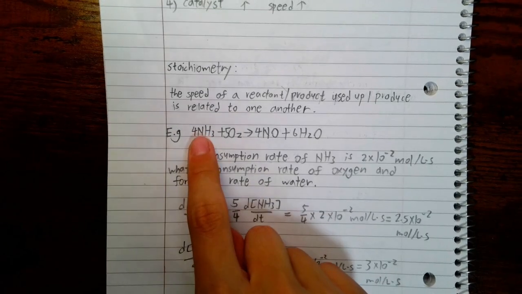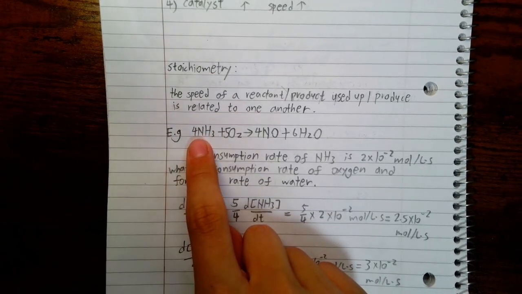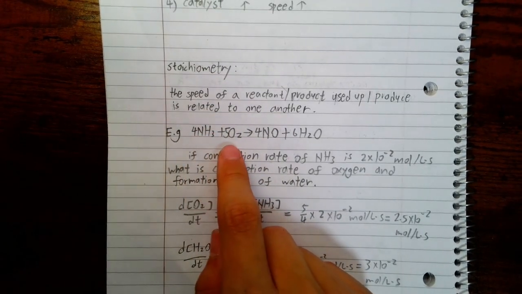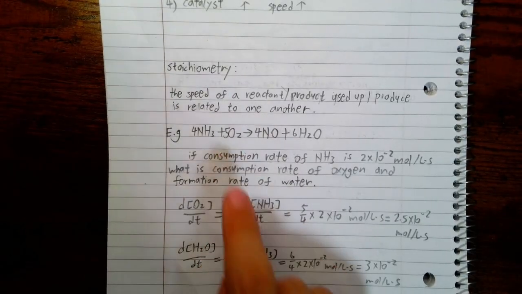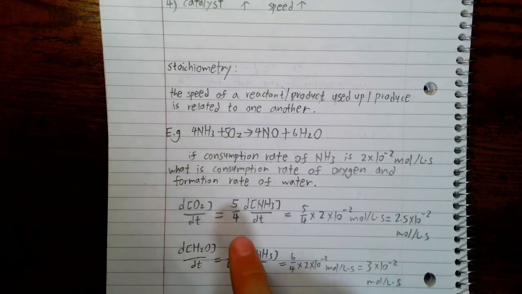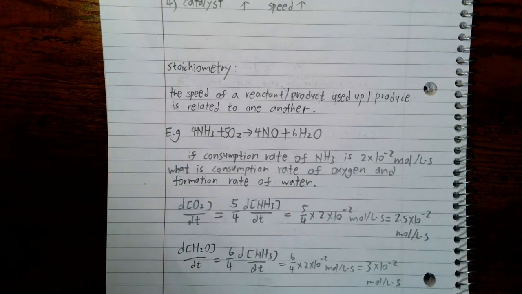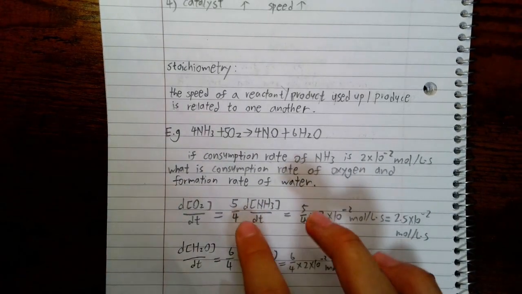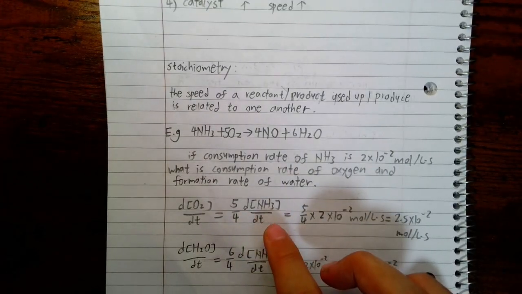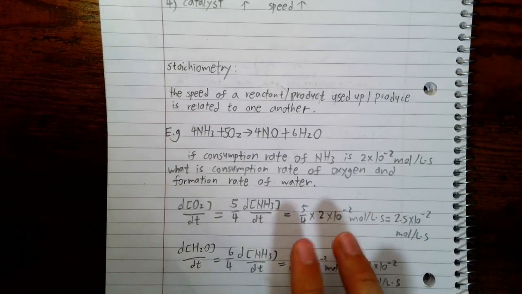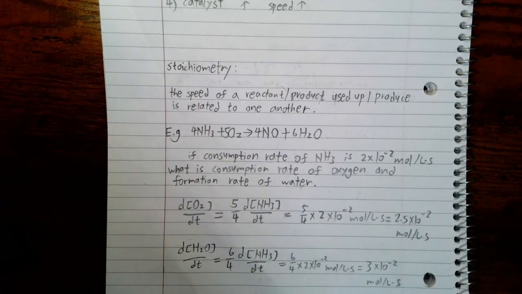If we divide it by its coefficient and then multiply by the coefficient of whatever we want to find, for example, oxygen, we multiply by the coefficient of oxygen. We get this ratio 5/4, and then we multiply by the rate of consumption of ammonia. We plug in the numbers and we can calculate the rate of consumption of oxygen also. Great.